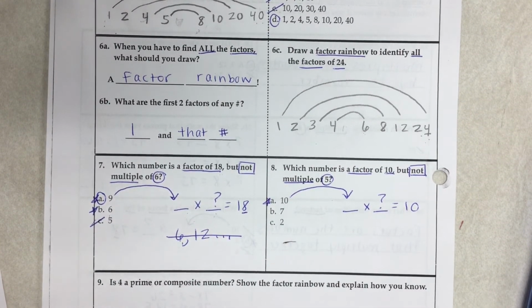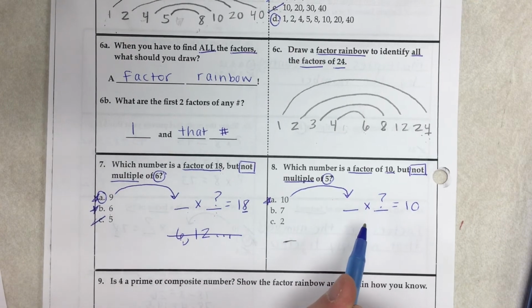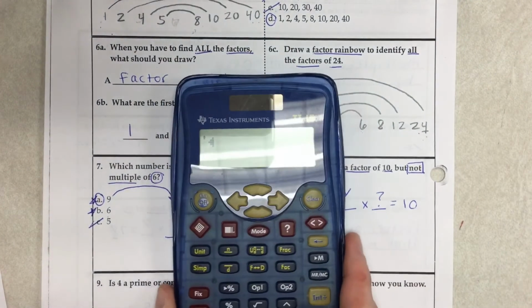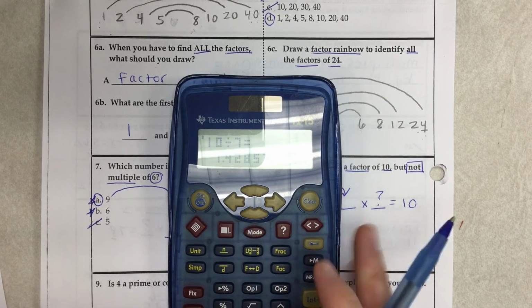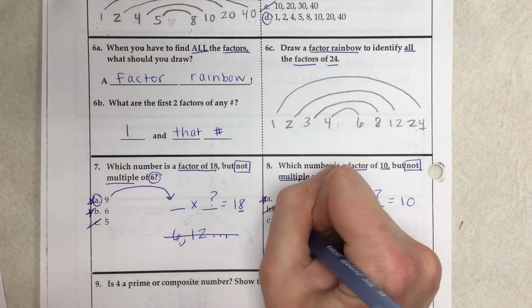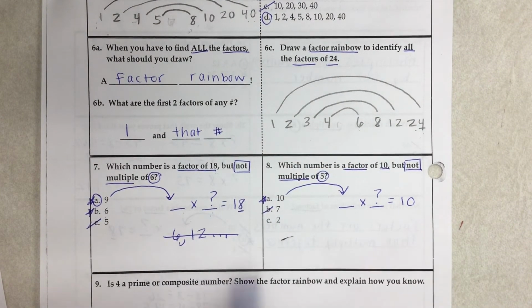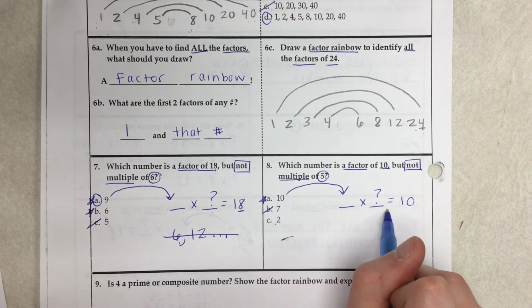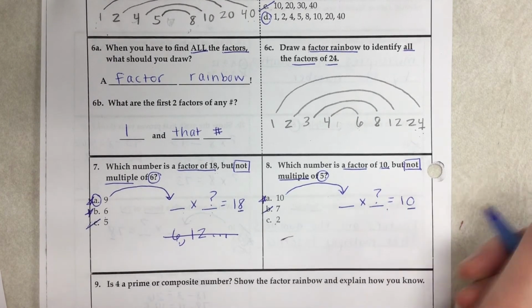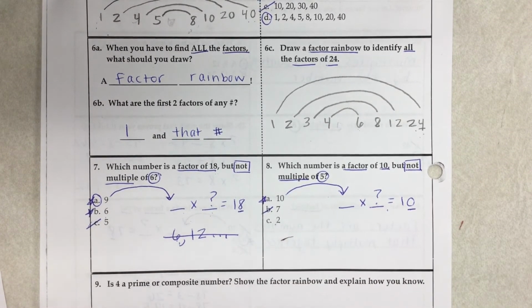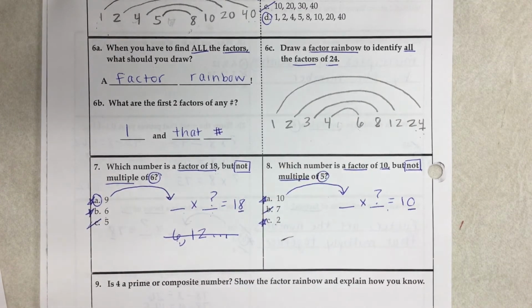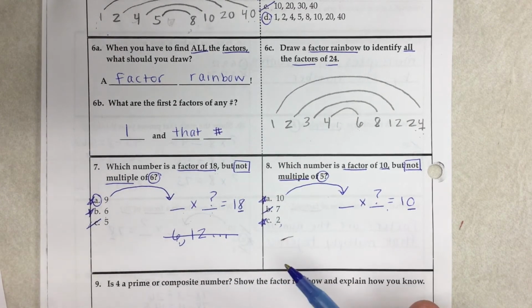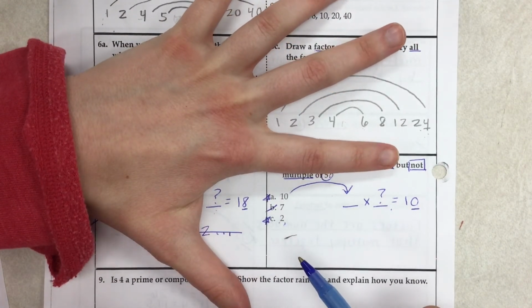So A could work. B, 7 times something equals 10. I can do the inverse operation to check. 10 divided by 7. I don't have a whole number, so 7 cannot be a factor. I'm going to go ahead and cross that out. Let's check 2. 2 times something equals 10. Well, 10 ends in a 0. All multiples of 2 end in 2, 4, 6, 8, or 0. So I know that's going to work, and I happen to know that 2 times 5 equals 10. So this could be a choice. So I have it narrowed down to 10 and 2, and I have the second part to the problem here.